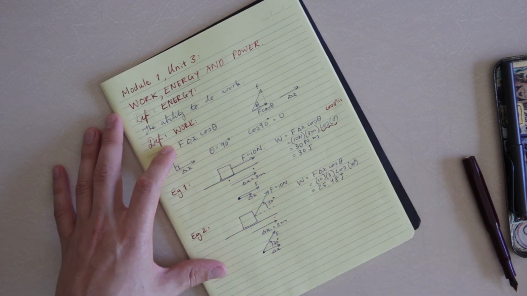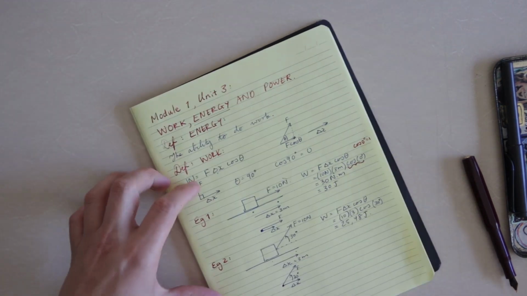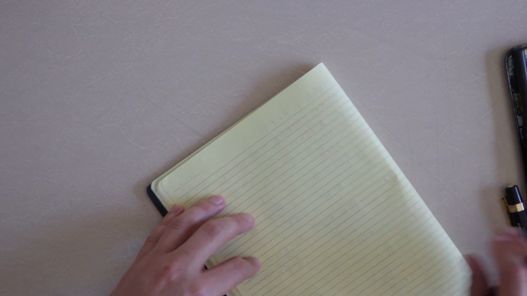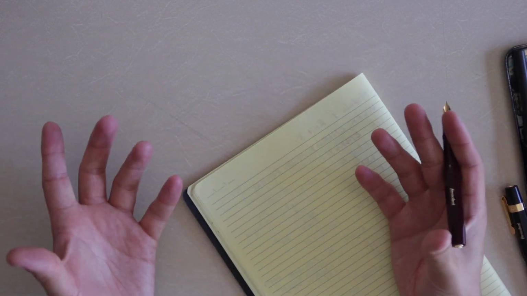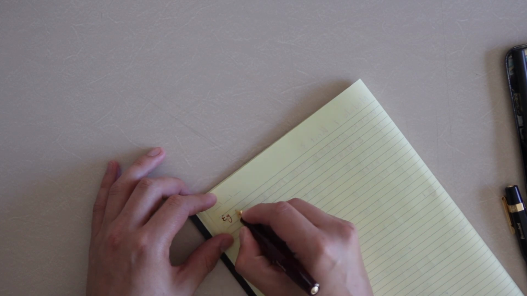25.98 joules. Alright. Now, this has all been quite simple and straightforward. However, they're not always going to be. My force and my displacement aren't always going to be in the same direction. So if we have a look at our next example, we'll see what I'm talking about.